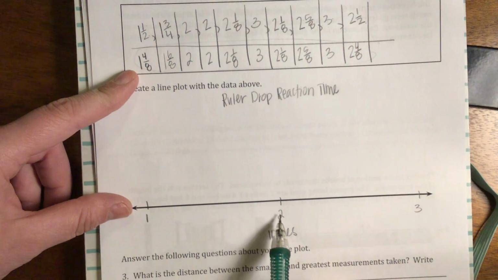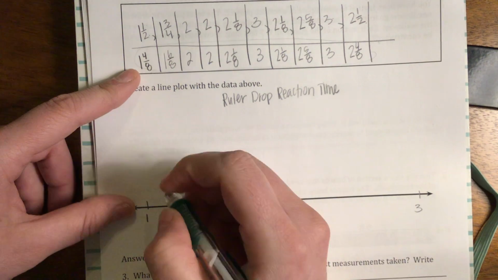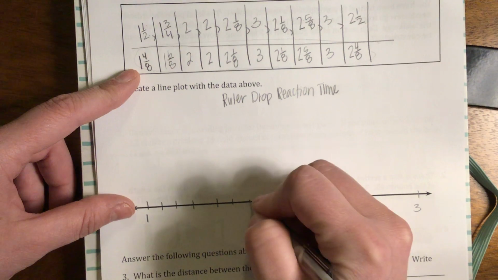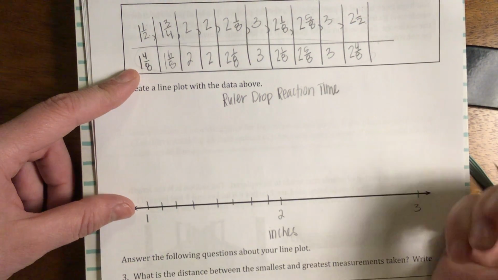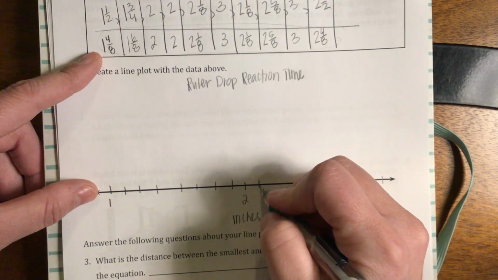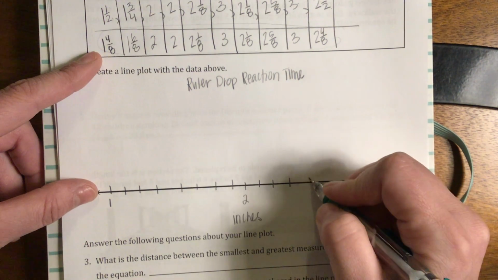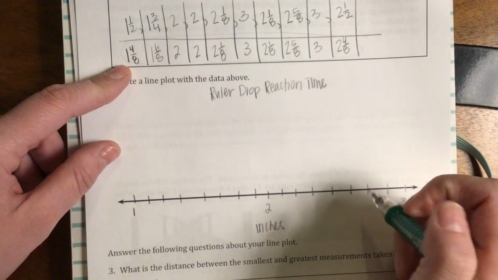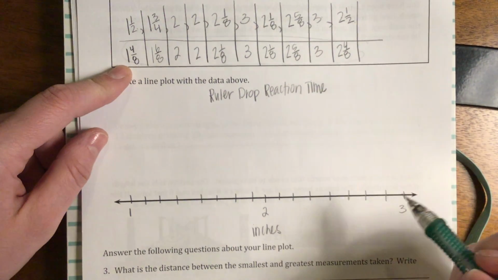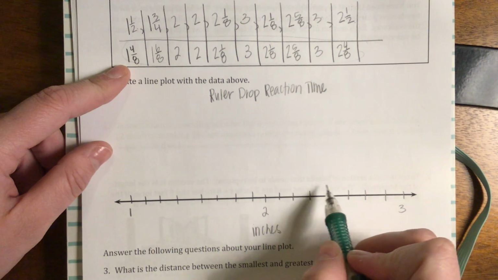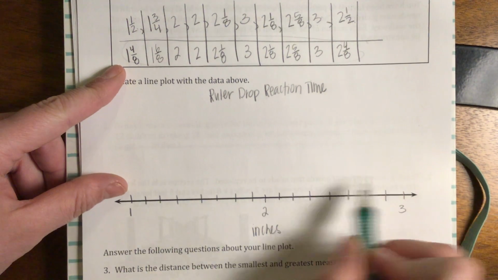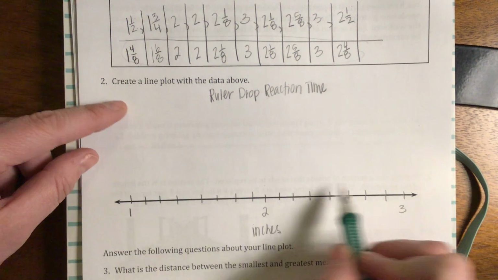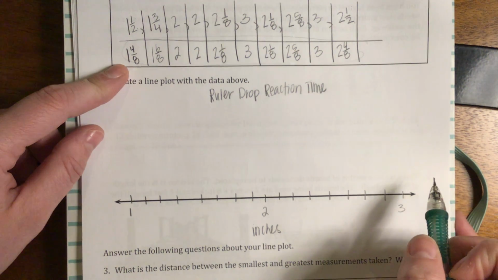So between my 1 and 2, I need to split it into 8s. So this is 1 1/8, 2 8s, 3 8s, 4 8s, 5 8s, 6 8s, 7 8s, and then that would be the 8 8s. So 2 1/8, 2 8s, 3 8s, 4 8s, 5 8s, 6 8s, 7 8s, and the 8 8s. So I'm just going to go through, and a few things as I am plotting my data is I want to make sure that my first line, my first mark are all the same size and on the same level, and I'll show you what that means as I go along.